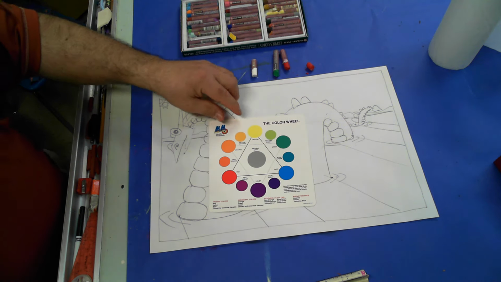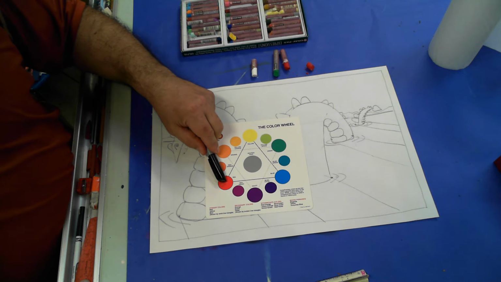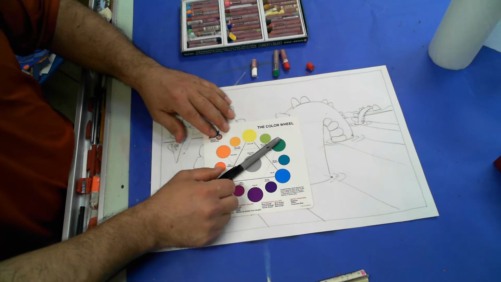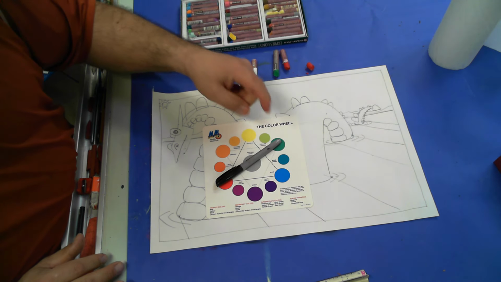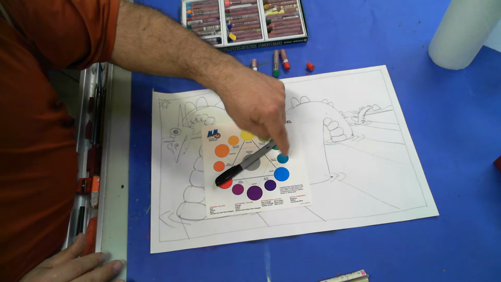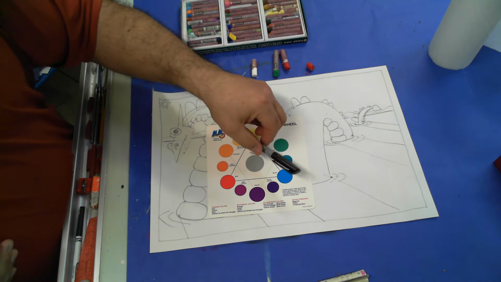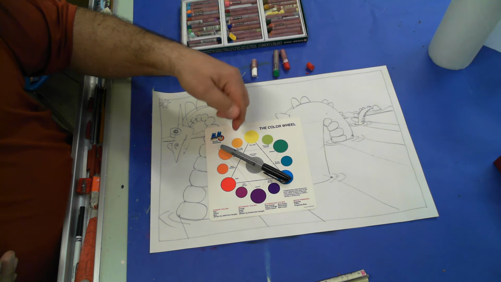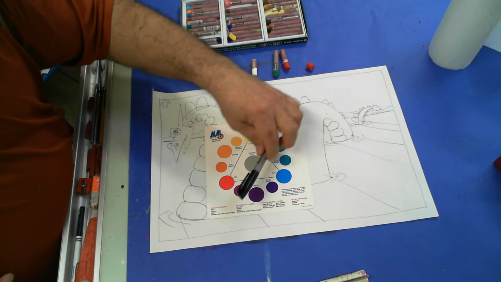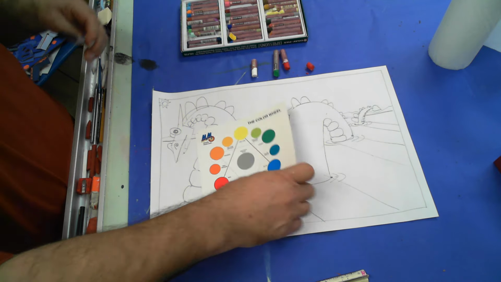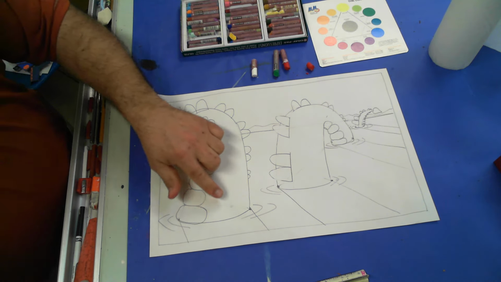So here is an example of a color wheel. If I use the color red, the color directly opposite is green. If I count 1, 2, 3, 4, 5, 1, 2, 3, 4, 5, that makes it the opposite. If I went violet, it would be yellow. If I went blue, it would be orange, and vice versa. If I went orange, it would be blue. If I went yellow, it would be violet. If I went green, it would be red. So with that in mind, we are going to start to teach how to shade this.